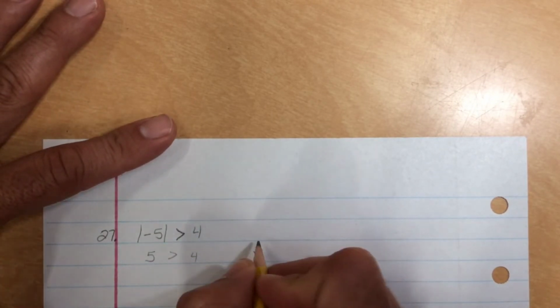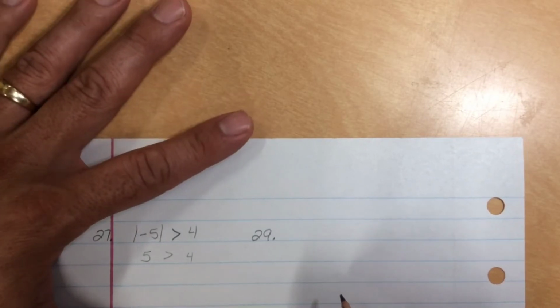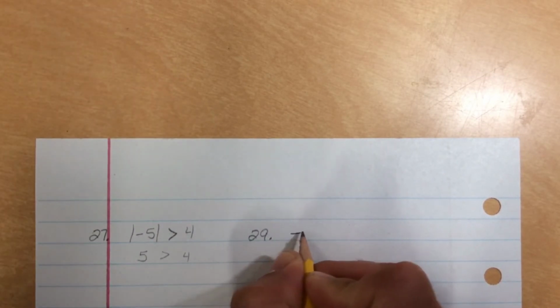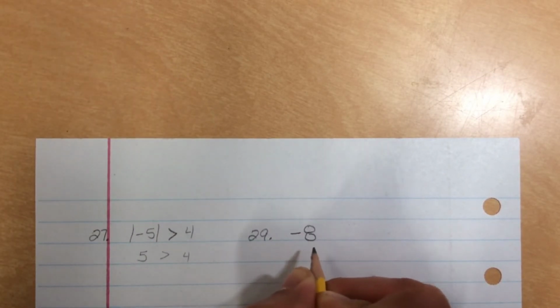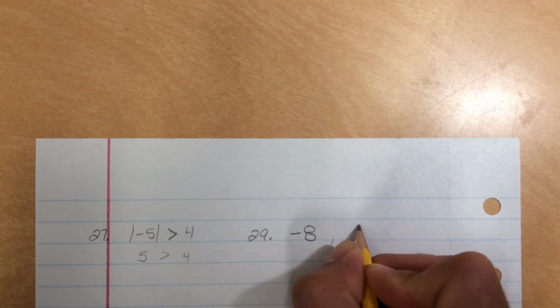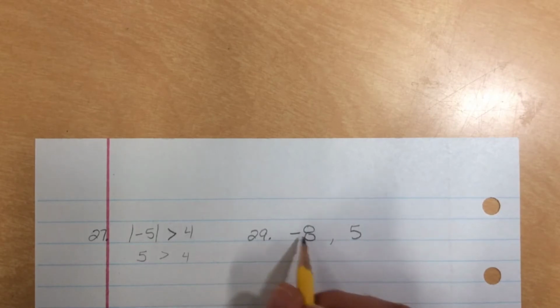For number 29, the problem reads, you go down 8 floors in an elevator, your friend goes up 5 floors in an elevator. Write each amount as an integer. Well, going down 8 would be a negative 8. And your friend goes up 5, that would be a positive 5. So we wrote each amount as an integer.